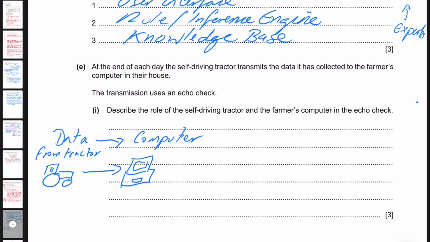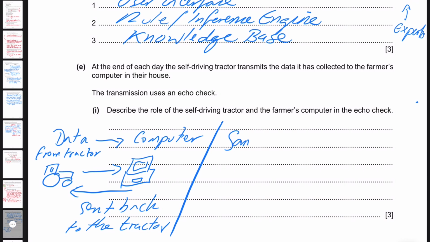Okay, but because it's an echo check, the data is sent back to the tractor to make sure that the data that's been sent to the computer is the same as what's been sent to the tractor. So it's basically just checking to see if the information has remained the same. So there's my little diagram, which potentially could get us 1 mark, these 2 arrows. In fact, I'm going to put sent back. So same data is sent back to the tractor.